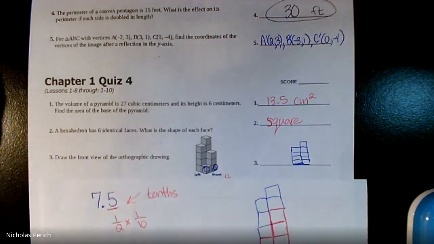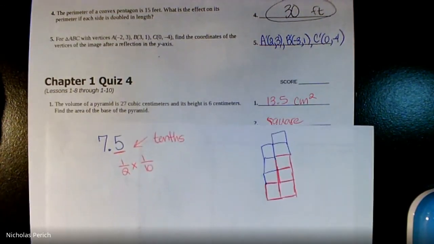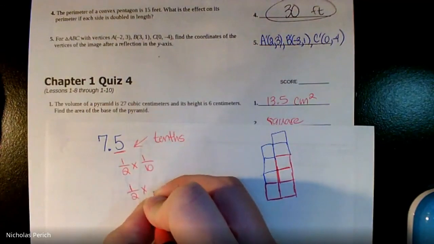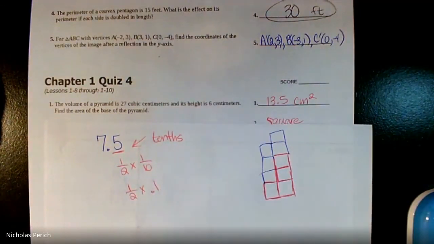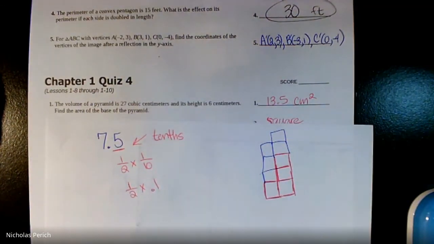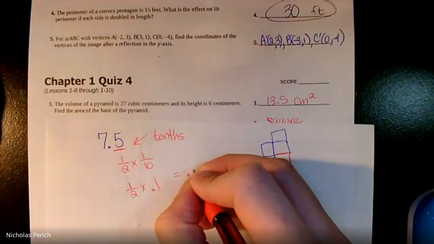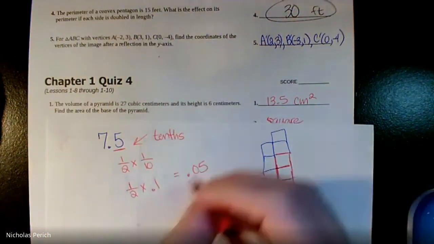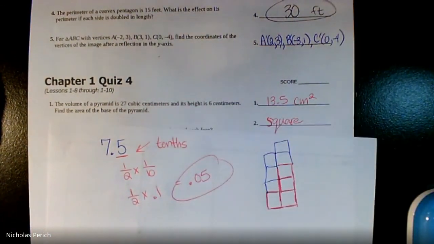Now I'm writing it out in fraction form because I just want you to visualize it that way. But half of a tenth is given to us as 0.05. Or think of it this way, 0.1 would be like 10 cents. So half of 10 cents would be 5 cents, not 0.5, but 0.05. So the absolute error is half of the smallest unit.